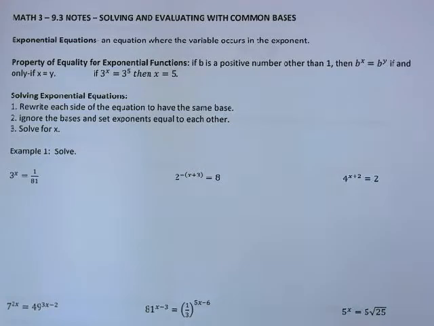All right, welcome back. Today we've got the 9.3 notes, solving and evaluating with common bases. These notes are going to be very similar to 9.2 with two main differences. There's one new topic, which is very simple. We'll get to that towards the end. And the other thing, it's very similar to 9.2, just the algebra is going to be a little bit harder here. Okay, other than that, it's going to be pretty familiar stuff, hopefully.